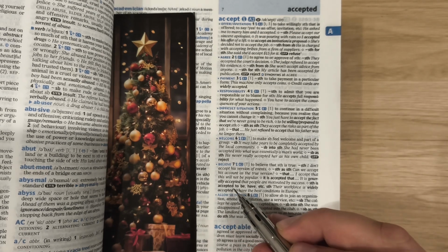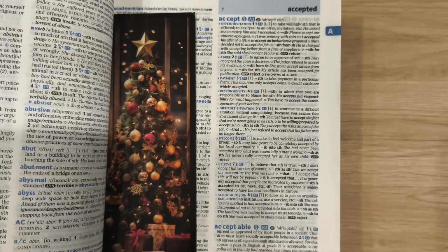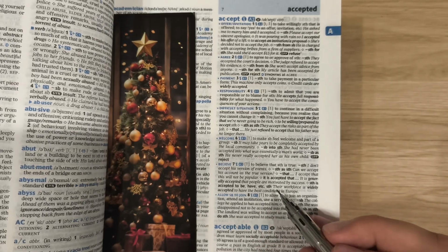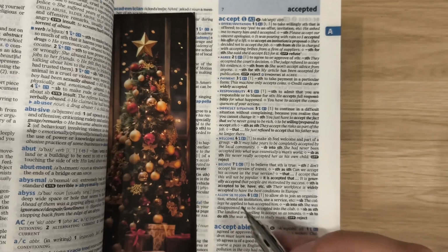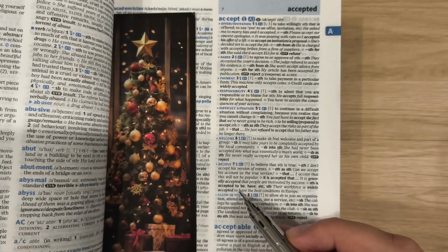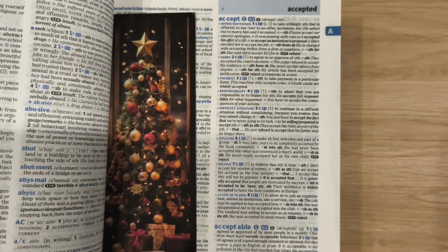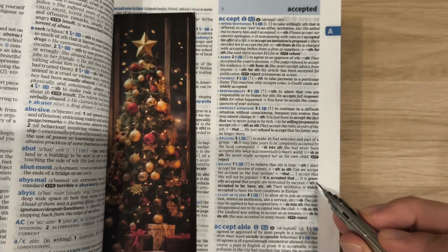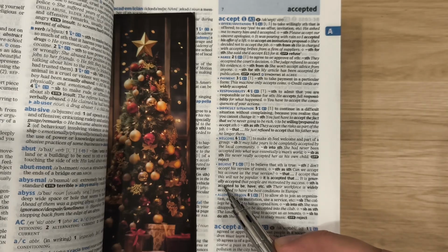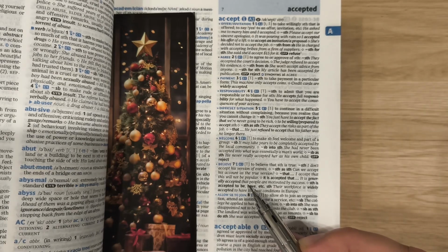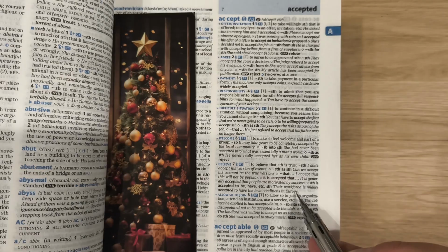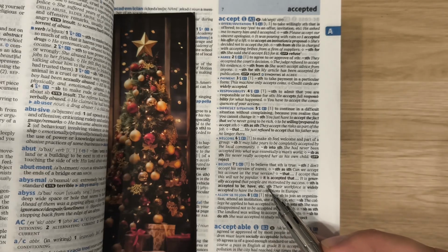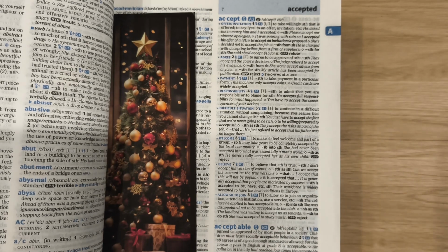Something is accepted to be or to have something. Their workforce is widely accepted to have the best conditions in Europe. We believe it is true. We believe that the conditions are really the best in Europe.